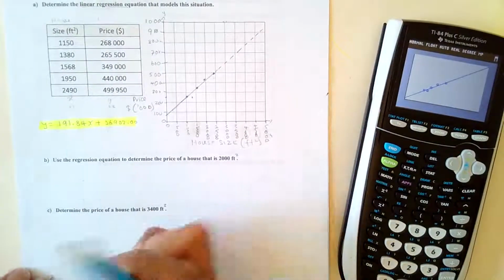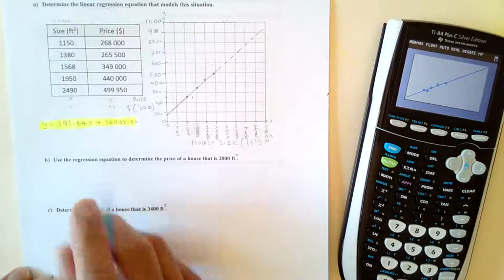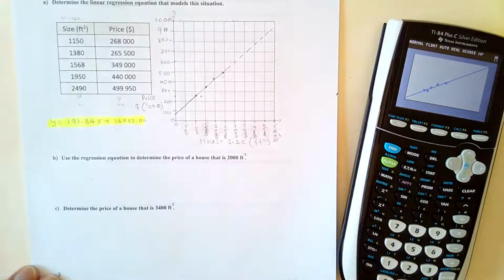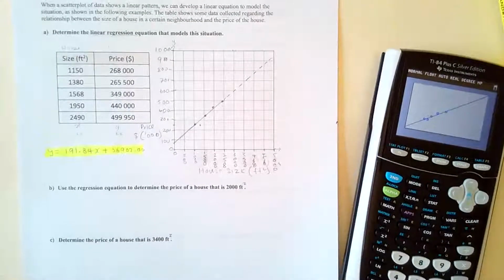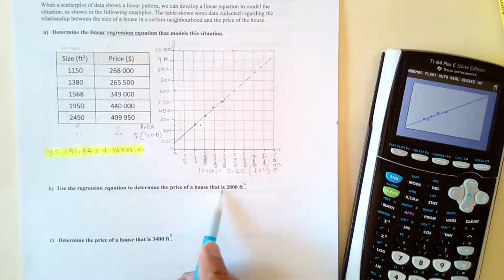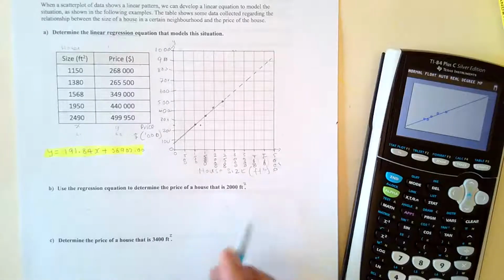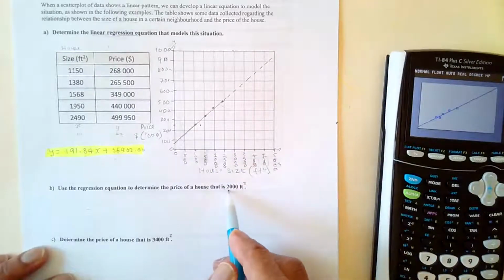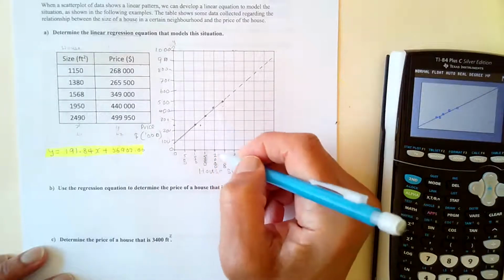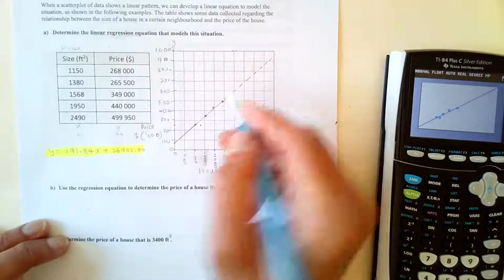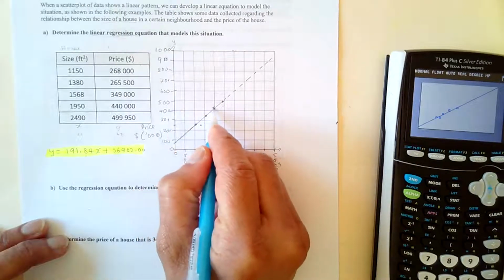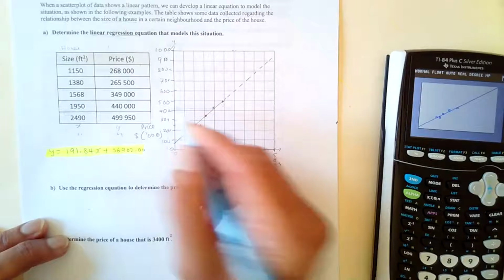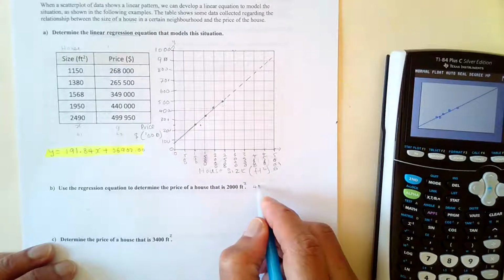Now we look at the next part. Use the regression equation to determine the price of a house that is 2,000 square feet. Now we can do an estimate on our graph here. Here's 2,000 square feet. So the price will be slightly above 420,000. I can estimate it. So we can do an estimation here at $420,000.